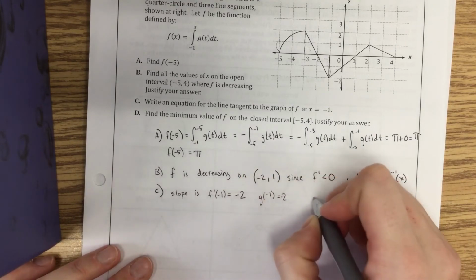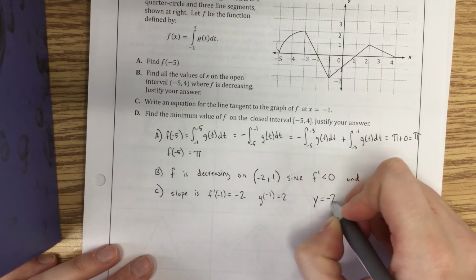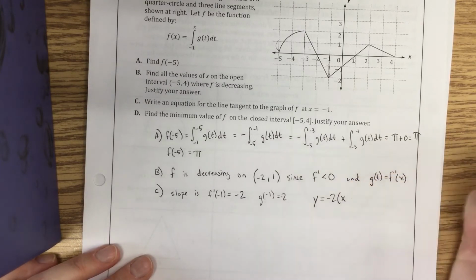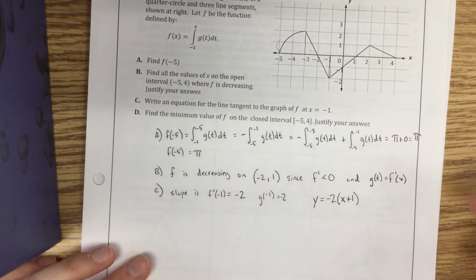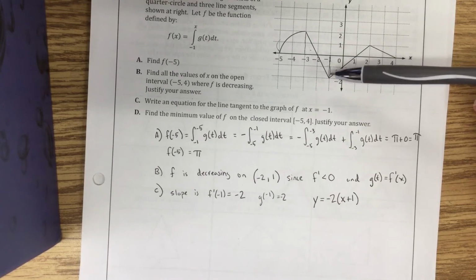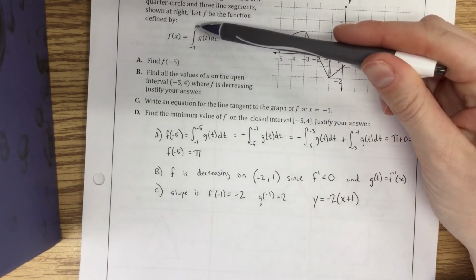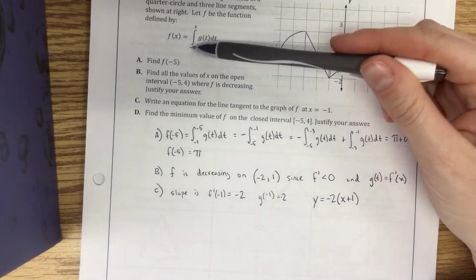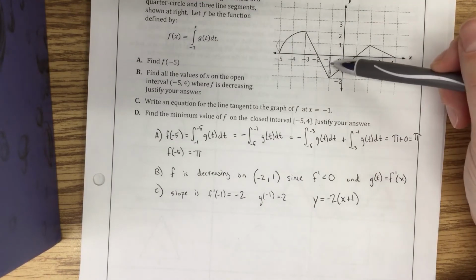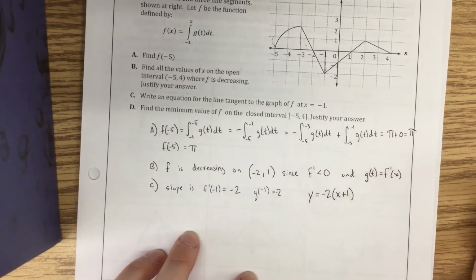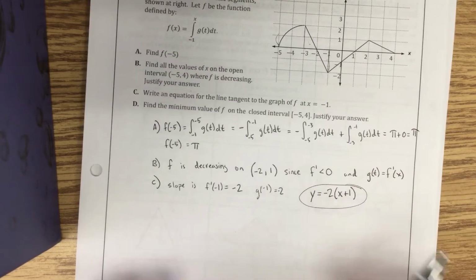My equation is going to be y equals negative 2, and then we have x minus the x value, which is negative 1, so that's the same as x plus 1. And then our y value is the accumulation function at negative 1, and if you notice, we're going from negative 1 to x, so if x is negative 1, my bounds are the same, which means my rectangle here has a width of 0, which means this would be plus 0, and I don't need to write that. I can just leave it as y equals negative 2 times x plus 1.